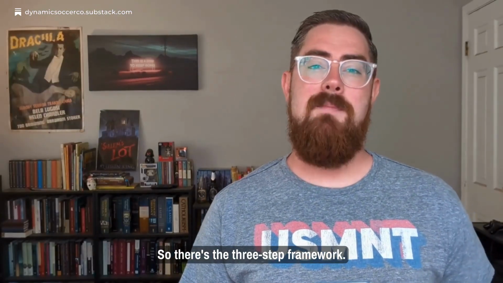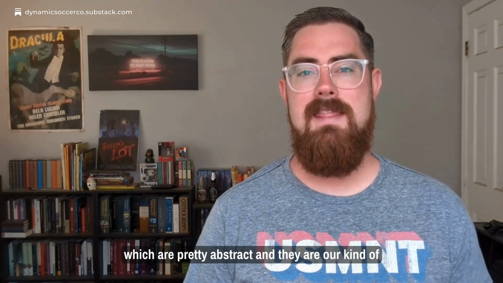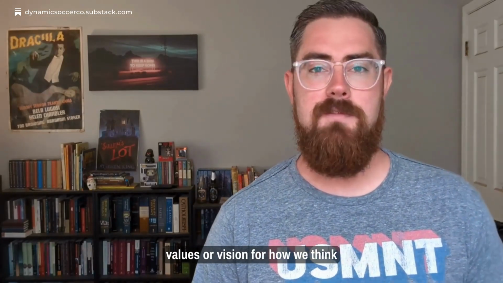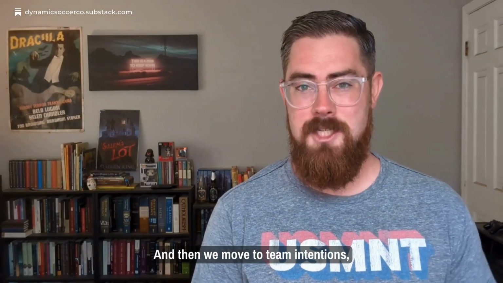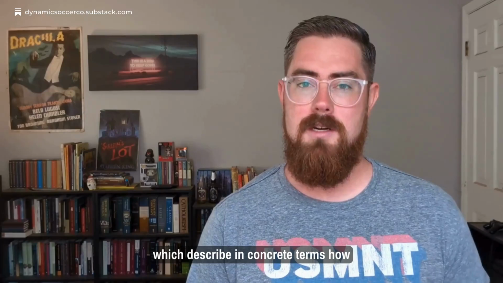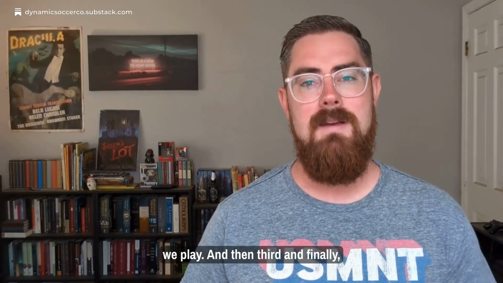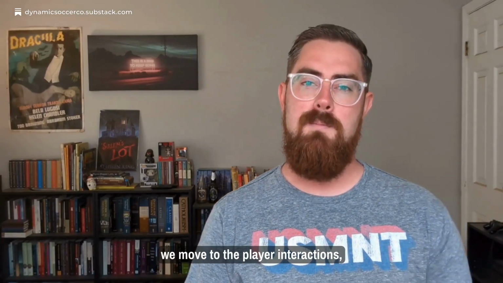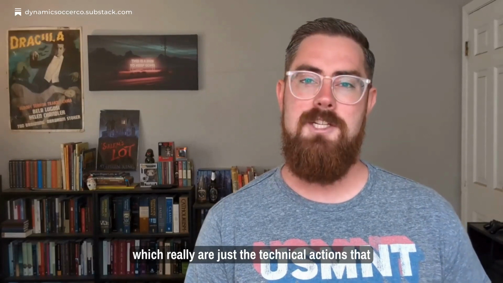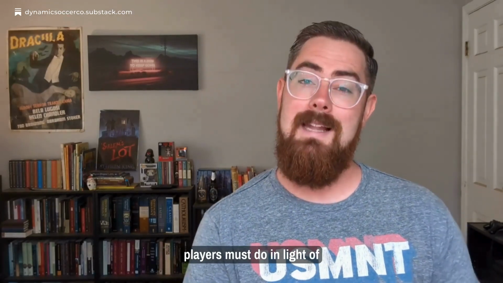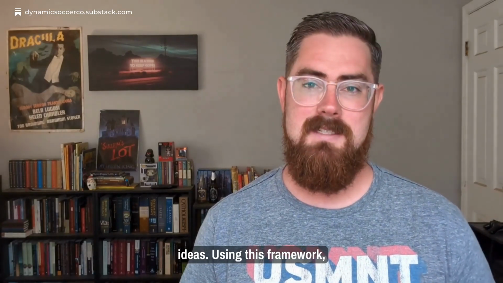So there's the three-step framework. We start with game ideas, which are pretty abstract, and they are our kind of values or vision for how we think the game should be played. And then we move to team intentions, which describe in concrete terms how we try to apply our game ideas as we play. And then third and finally, we move to the player interactions, which really are just the technical actions that players must do in light of the team intentions and the game ideas.